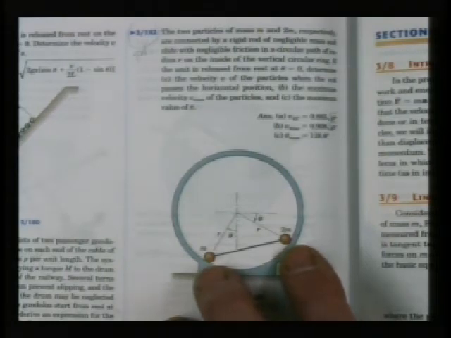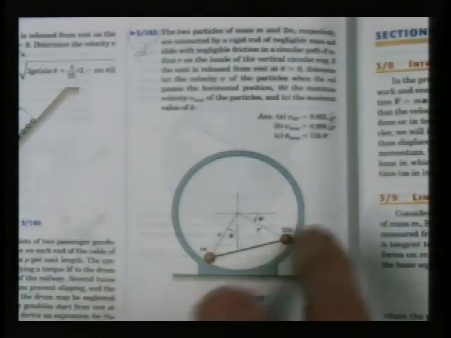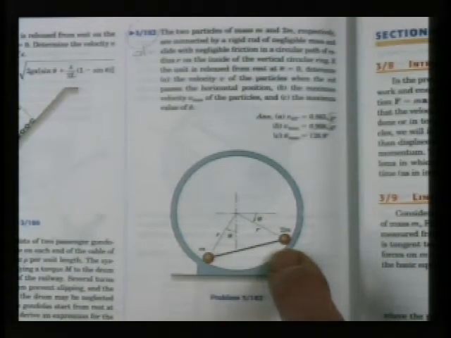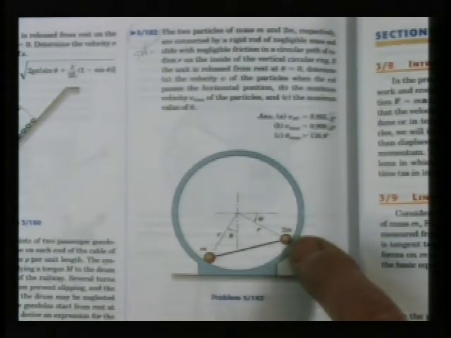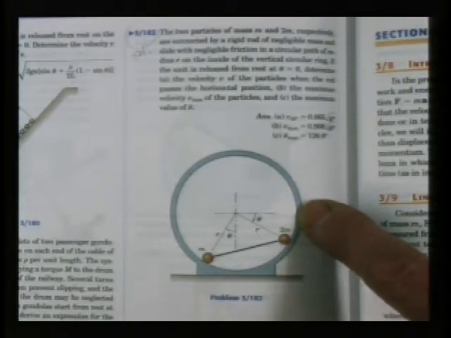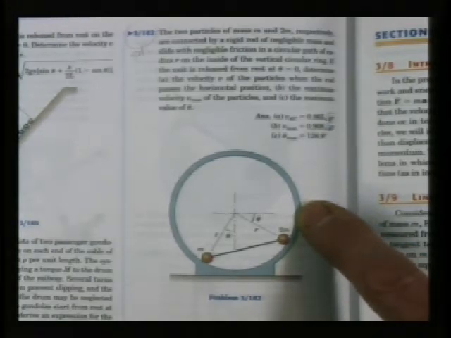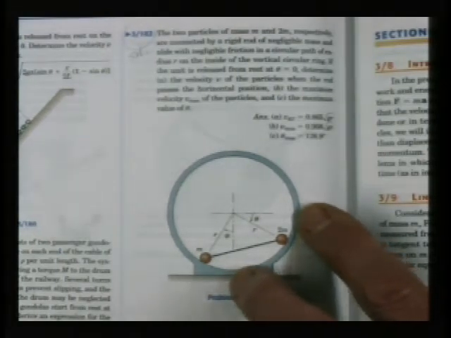It slides with negligible friction on a circular path of radius r inside this vertical circular ring. If the unit is released from rest when theta, defined here in this picture, is 0 degrees, in other words, the 2m mass is sitting right up over here where my finger is, and the other one would be down here at the bottom, they're going to slide around and oscillate.